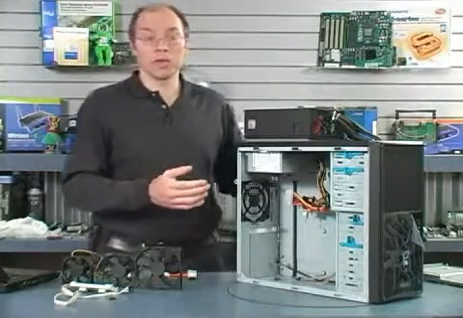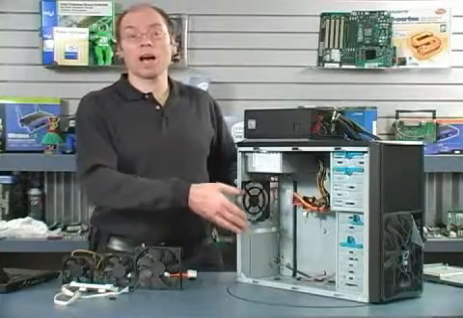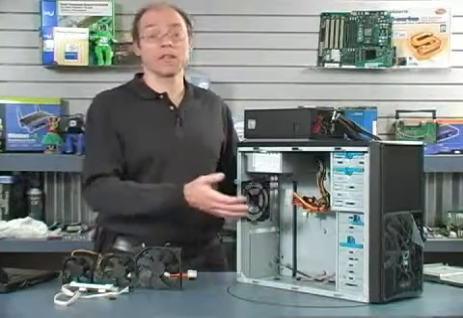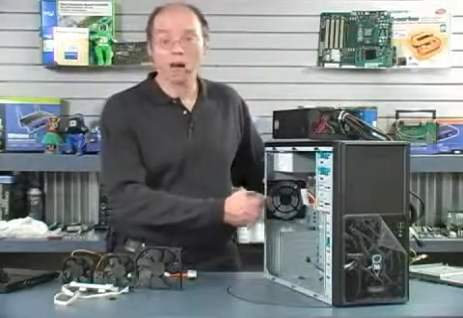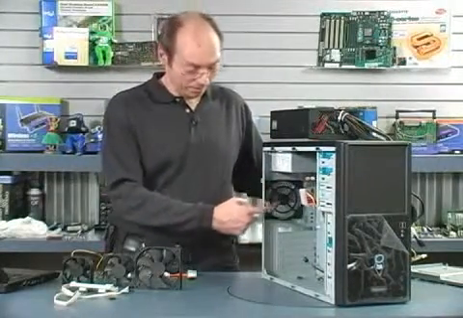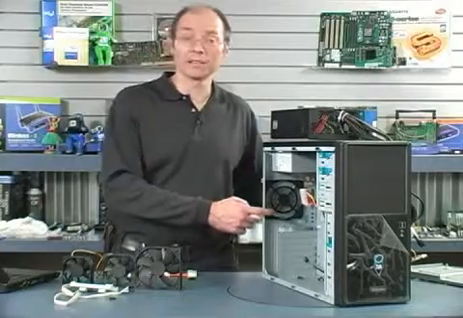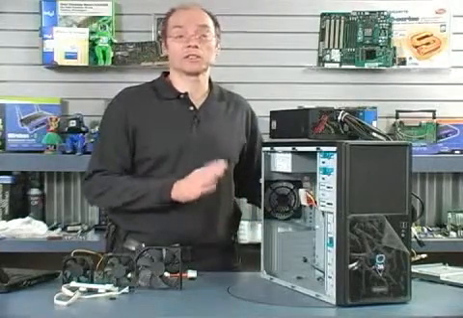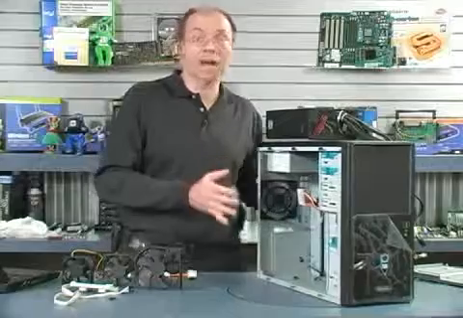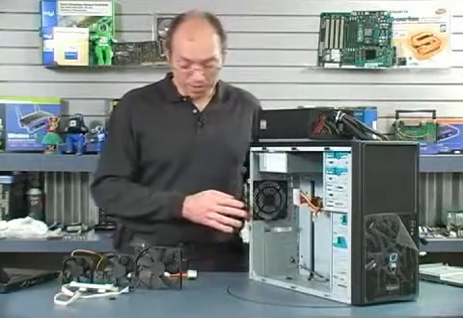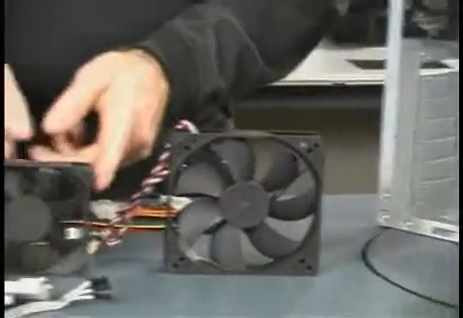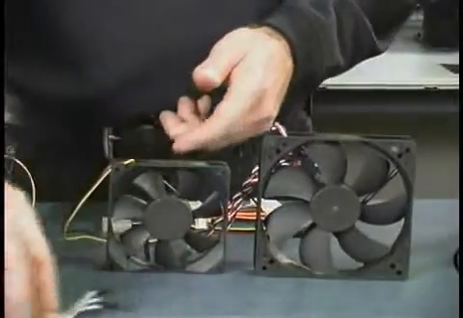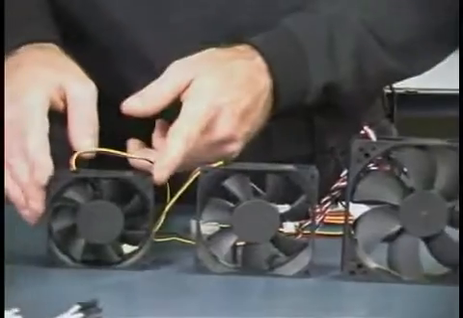To have proper cooling, you need more airflow flowing out of the chassis than flows in. So one of the things I look for on the back of a case is a large rear exhaust fan. Cooling fans come in 3 main sizes as far as desktop PC cases are concerned: 120 millimeter, 92 millimeter, and 80 millimeter.